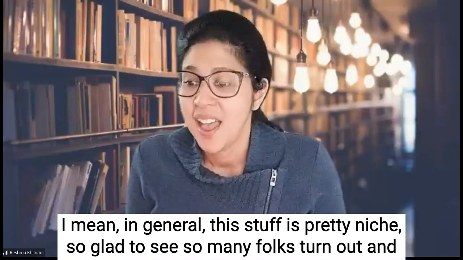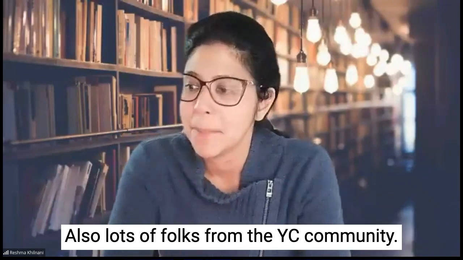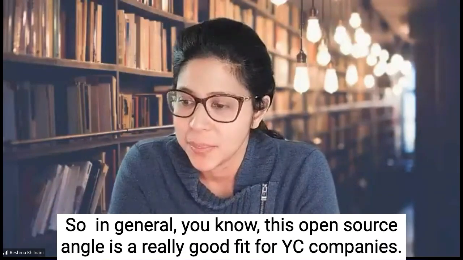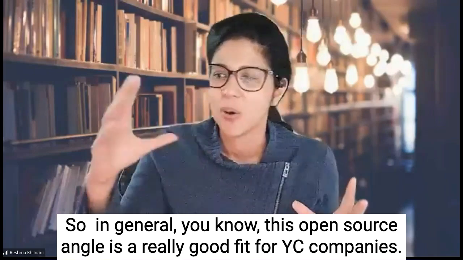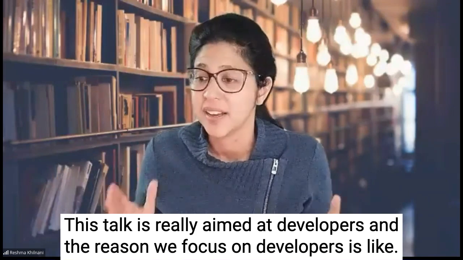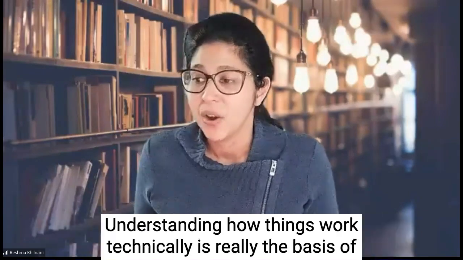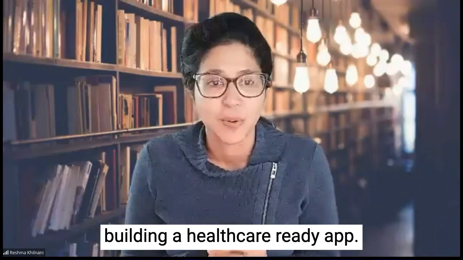So in general, this open source angle is a really good fit for YC companies aimed at developers. And the reason we focus on developers is that understanding how things work technically is really the basis of building a healthcare ready app. And we hope that some of the stuff that we show today has the potential to save you a ton of time.